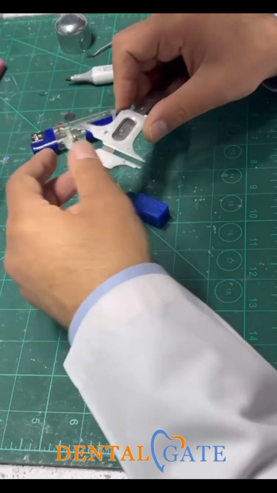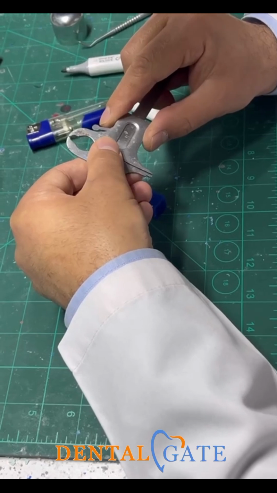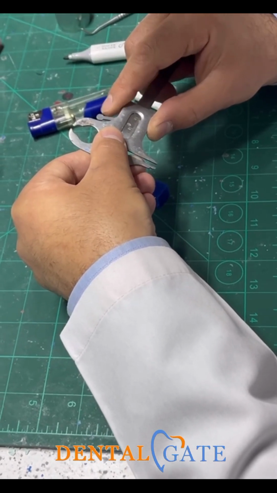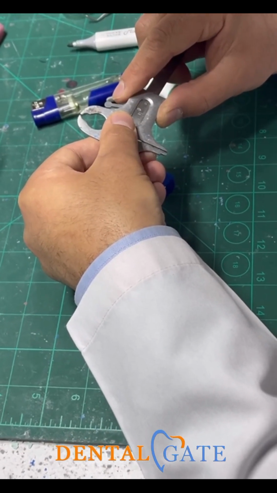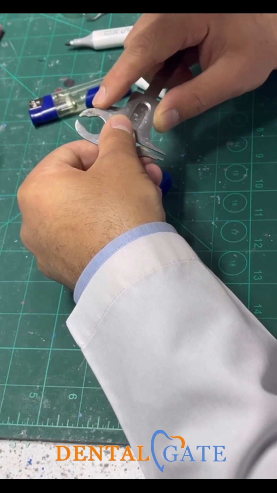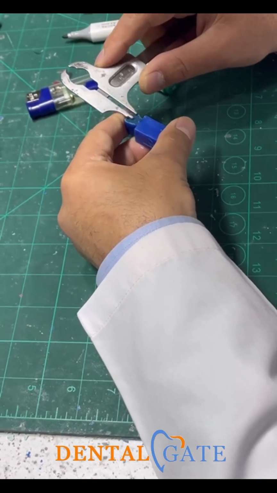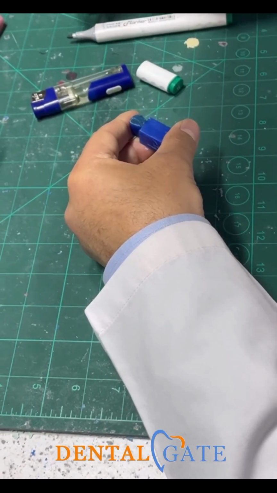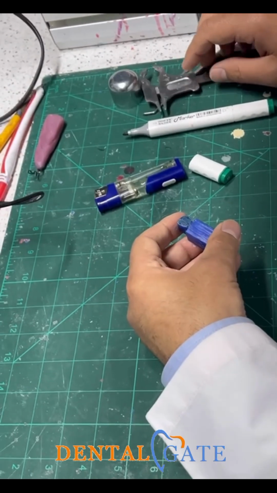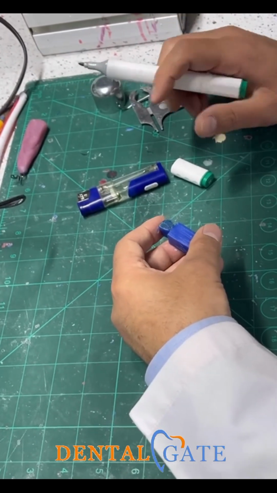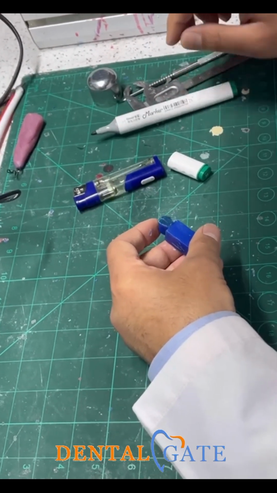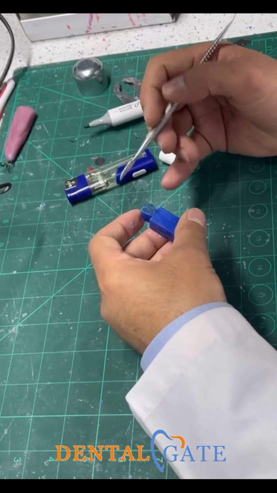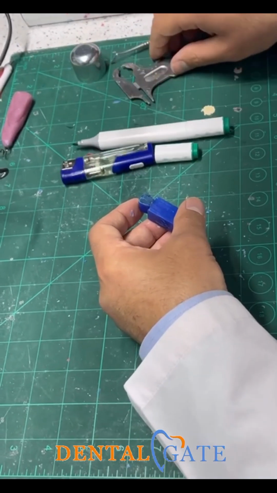You can double check. This is 1, 2, 3. So this is 3 millimeters. This is 3 millimeters. You can leave 0.5. This is not a problem for carving in the further stage. So the labial aspect will be accomplished by this measurement.